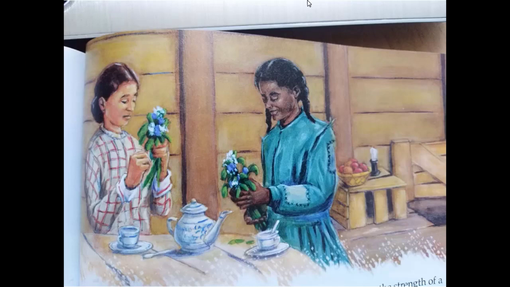So you can see in the picture, this is Abby and this is Emma. From the complexion and color of these two characters, you can come to know that the black people were forced to be slaves in America in 1800.